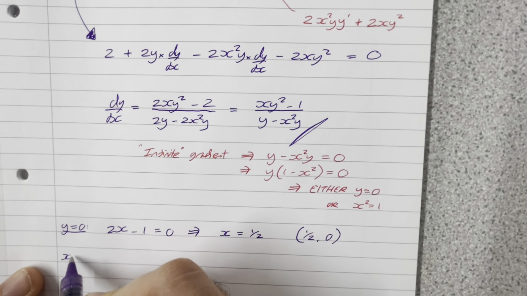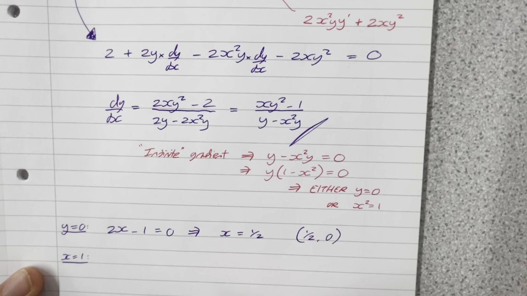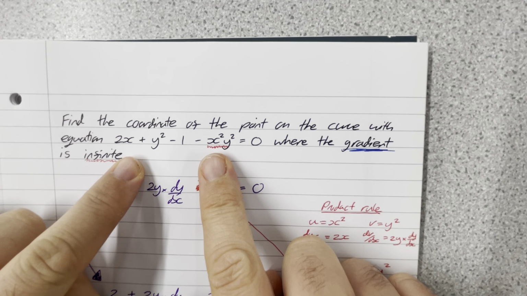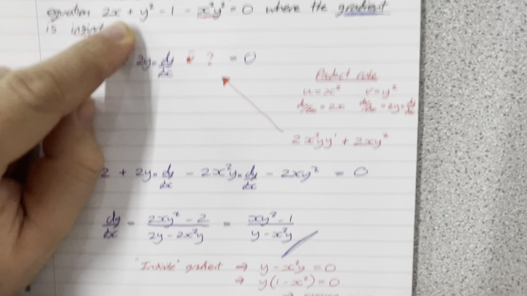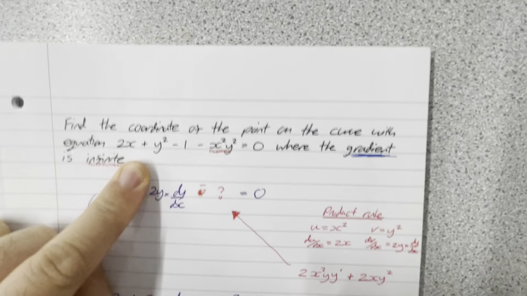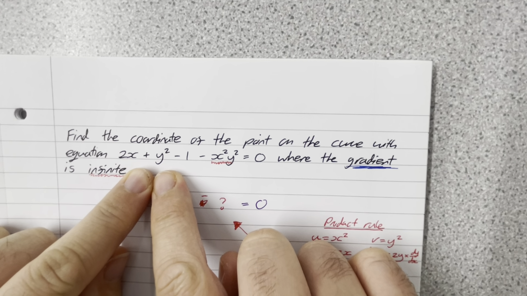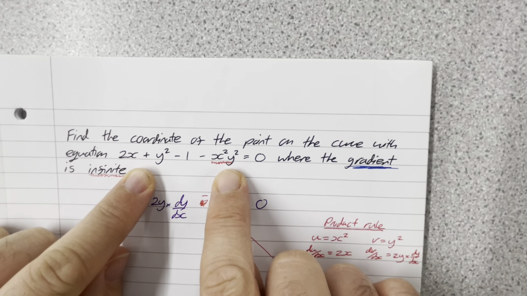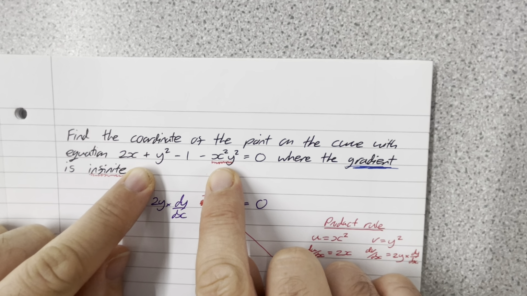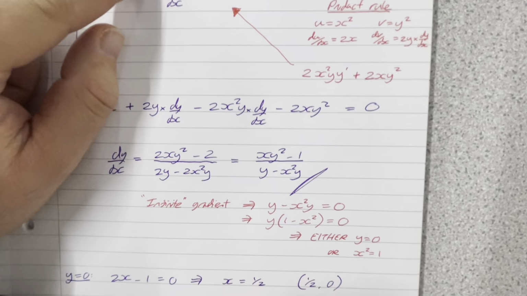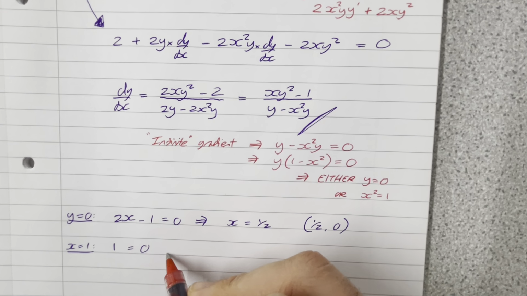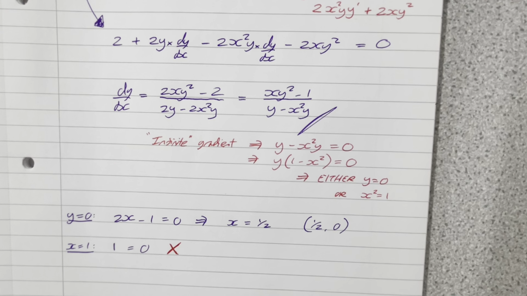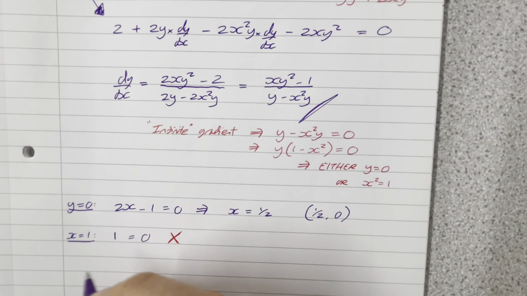Or if I plug in x is 1 into here, I'm going to get 2 minus 1 is 1, plus y squared minus y squared, because x is 1, so that's just nothing, and that equals 0. So I get 1 equals 0. Oh, no, 1 doesn't equal 0. There's no values of y which satisfy that equation, so that's not going to produce anything. And the other one was x equals minus 1.